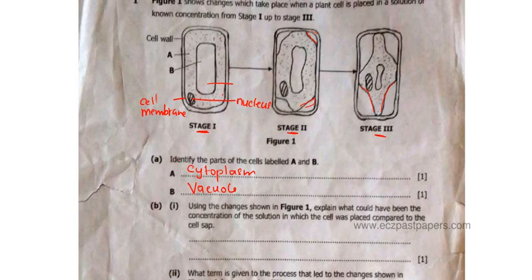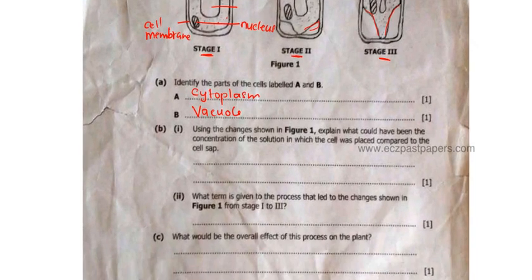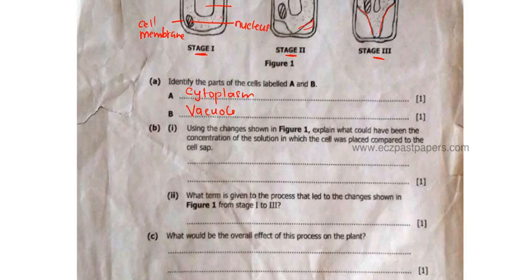Okay, so the solution is hypertonic. Or you can say the cell sap was actually, the liquid was more concentrated. Okay, more concentrated.